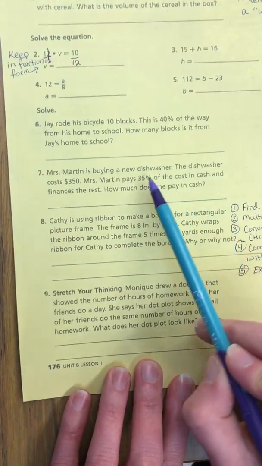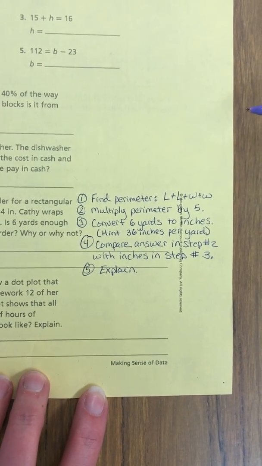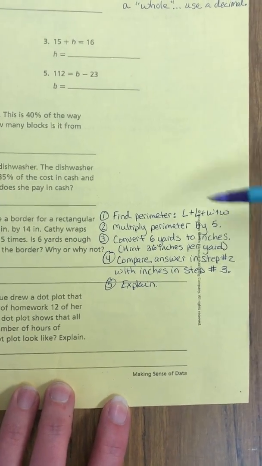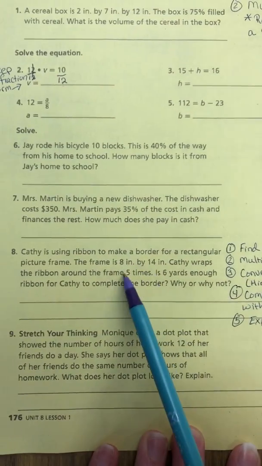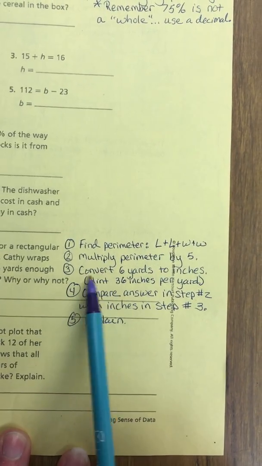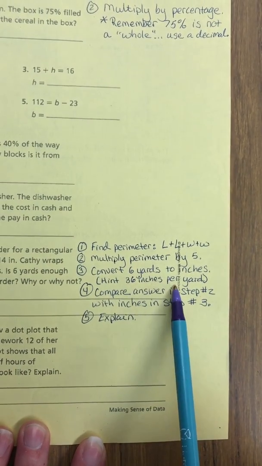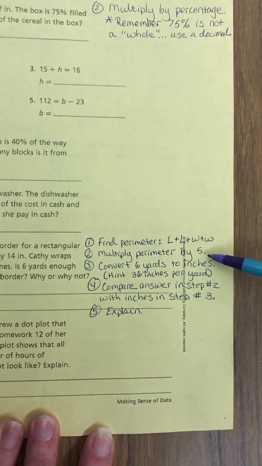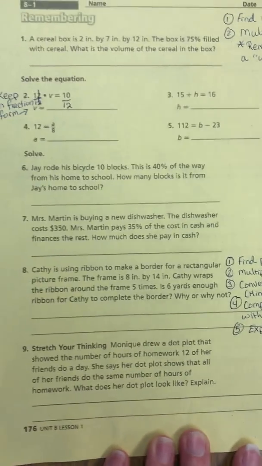We've been working on percents, part to whole, setting up your proportions. Number 8 is probably a little bit trickier than you're thinking, but we are able to do it. Step 1, you're going to find your perimeter. Remember, it's not just length plus width. There are 2 lengths and 2 widths. Multiply it by 5 because she wraps it around 5 times. But we're working in inches. We want to know if 6 yards is enough, so we need to convert. 6 yards to inches would be the easiest. Hint, 36 inches per yard. Now compare whatever answer you got in number 2 with what you got in number 3 and tell me, does she have enough fabric or not?